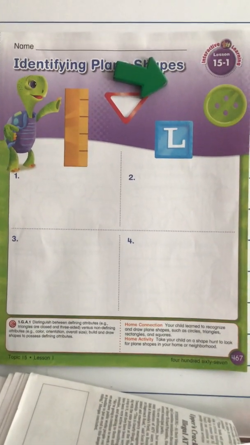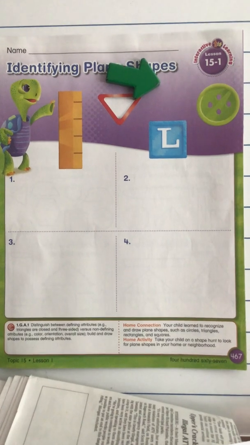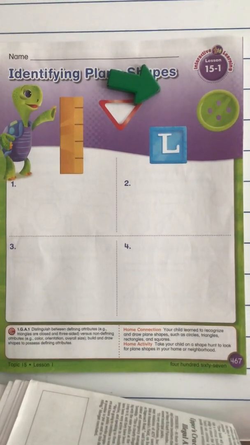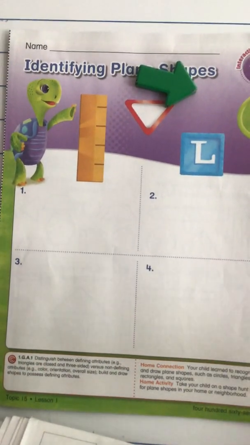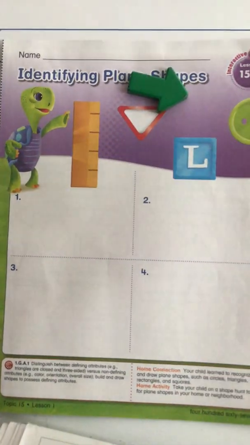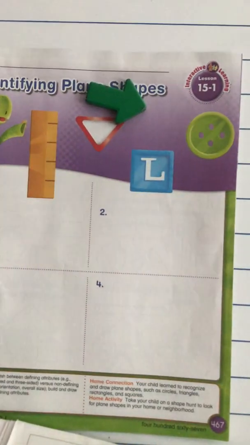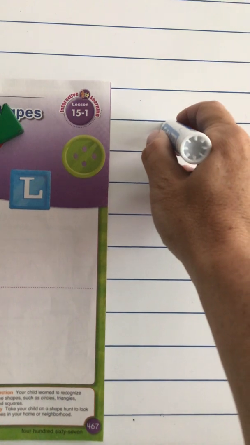We are going to practice drawing some of these shapes. Normally we would be looking around our room and finding things that are these shapes. You can look around your house if you would like to, or you can just think along with me. For number 1, they want us to draw a circle. So it's your turn. As best you can, circles can be a little bit tricky.